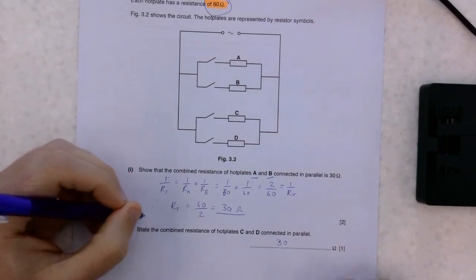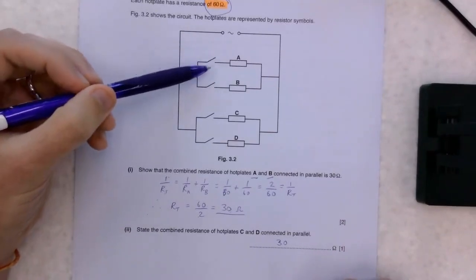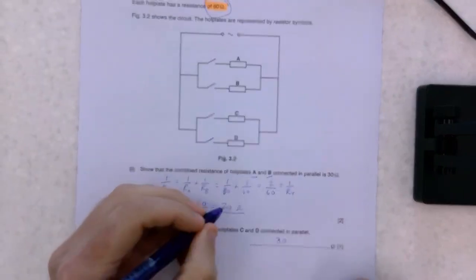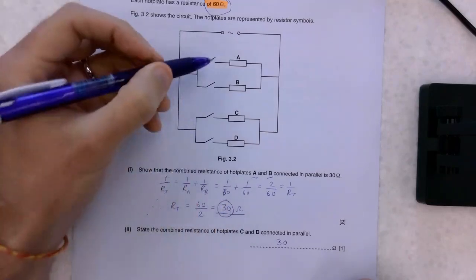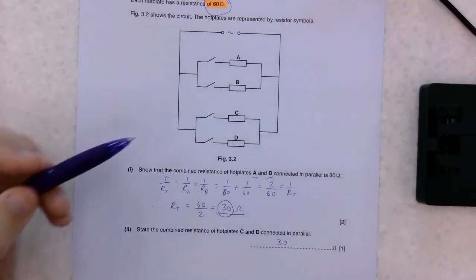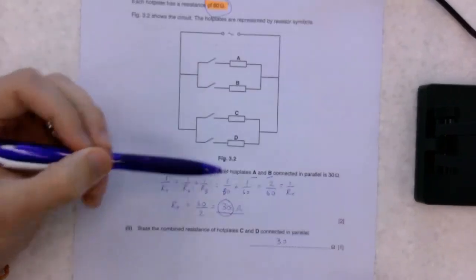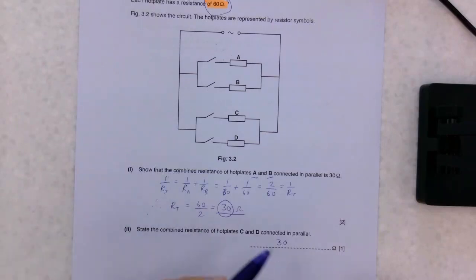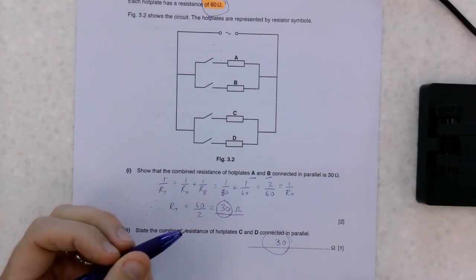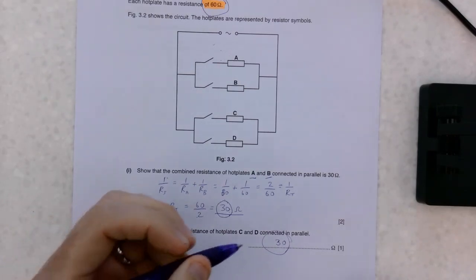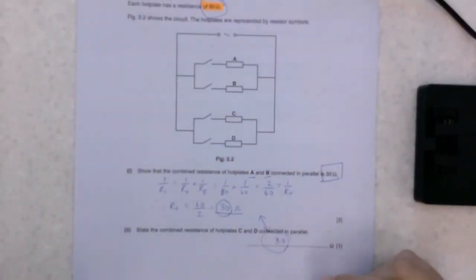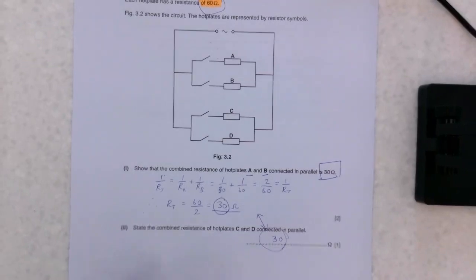Remember that whenever you're doing this, by connecting in parallel, we reduce the resistance. As such, your number here should always be lower than the resistance of the individual resistors. So in this case, it should be lower than 60. If you look at A, B, and then C and D, the situation is exactly the same, so they should have the same resistance, which is why this answer here is 30. In an exam, you must be careful that these numbers are the same. Because they've given you this, there's no real out. This answer can only be 30.